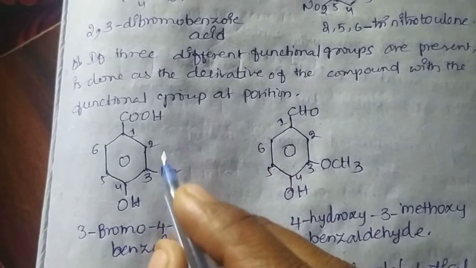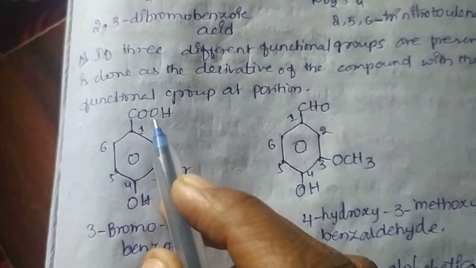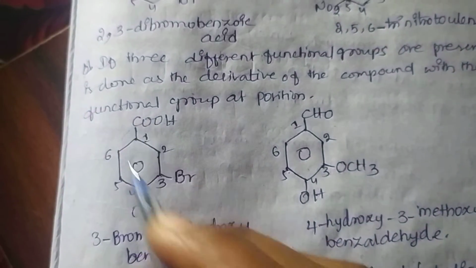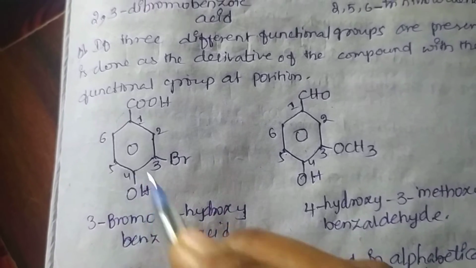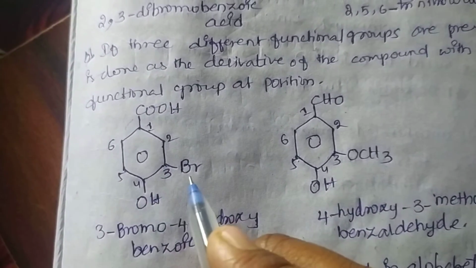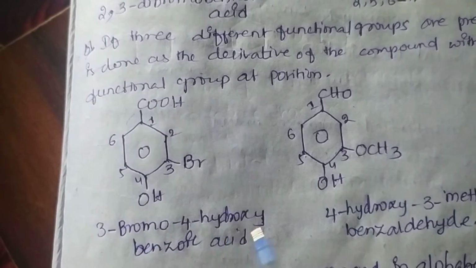So the main functional group is given first. So here the order of functional groups matters. Benzoic acid is the main. So write its name, benzoic acid. And next, where is the hydroxyl group? 4-hydroxy. And next, where is the position of the substituent? 3-bromo-4-hydroxybenzoic acid.